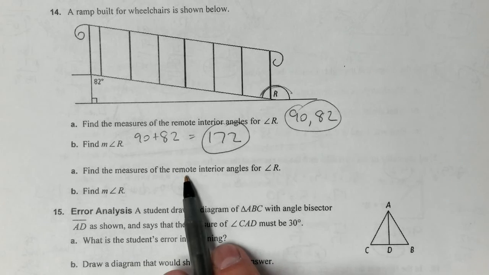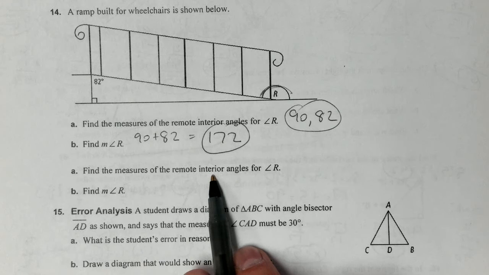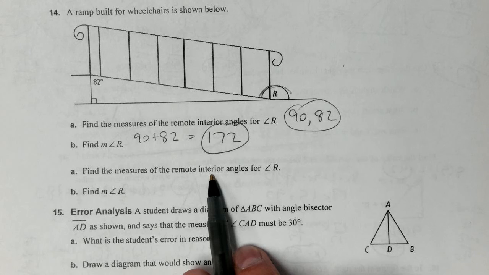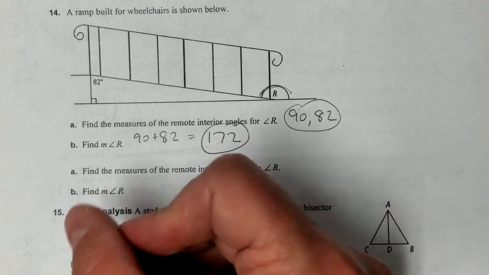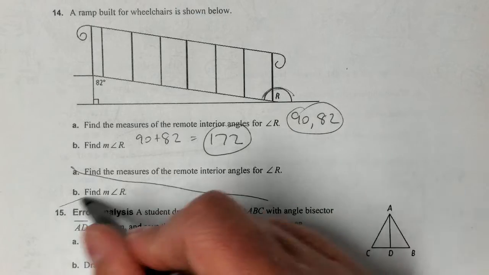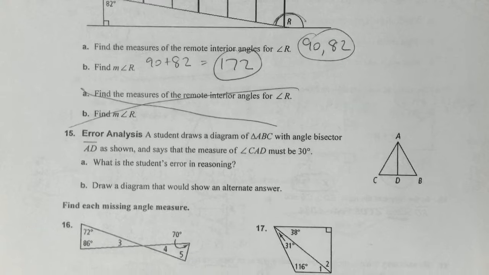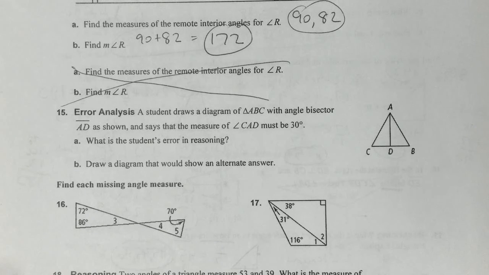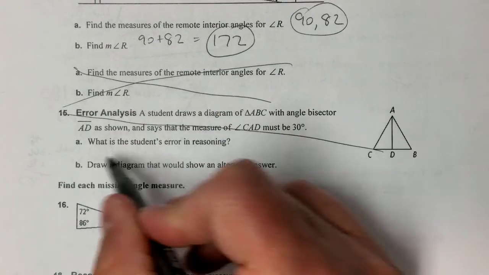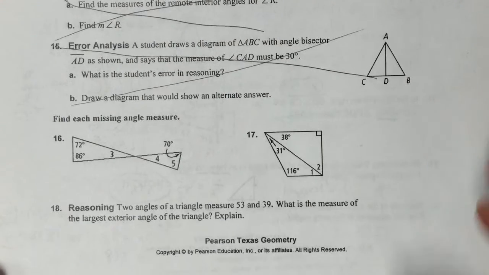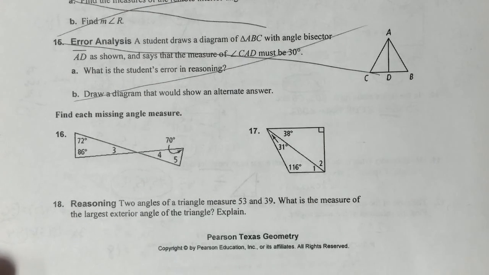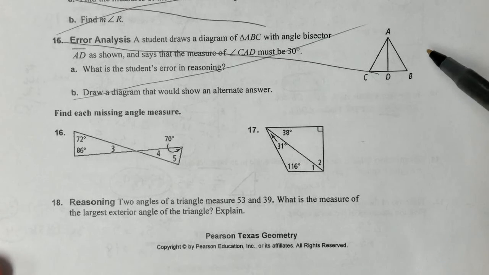And then it says find the measures of the remote interior angles for R. Isn't that just a duplicate? Yeah, that's a copy-paste thing that they did. We can cross out this other part for the A and B because it's the same thing. Okay. Let's skip number 15 also. Trying to finish this up before the bell. So we're skipping the error analysis this time.